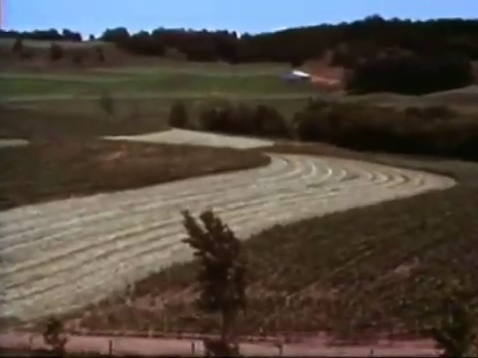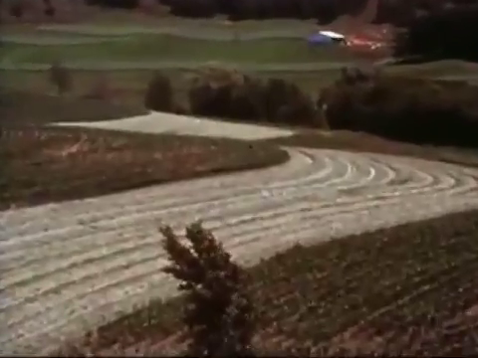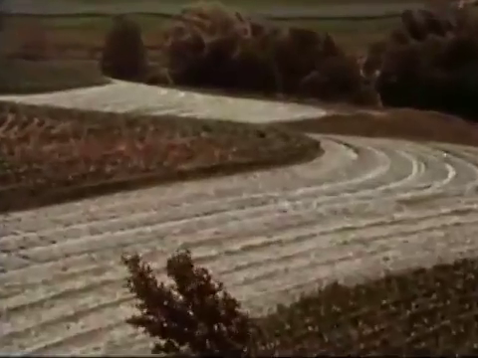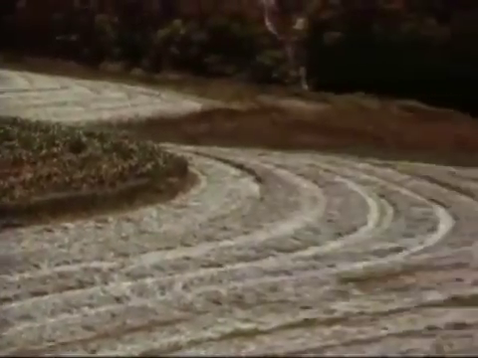Good farmers save their soil by planting their crops with the rows running around a hill instead of up and down the hill. Planting this way slows down water running down the hill during a rain.